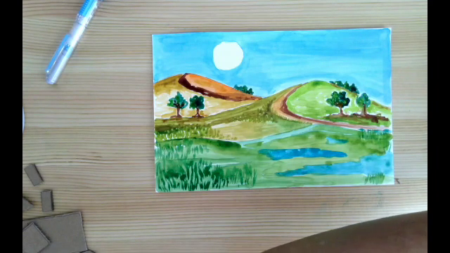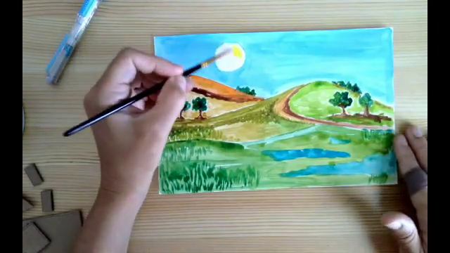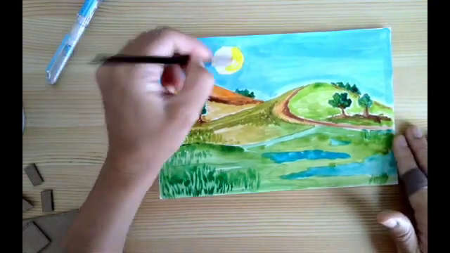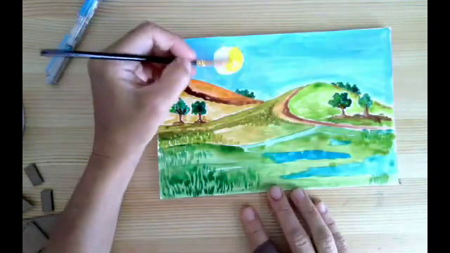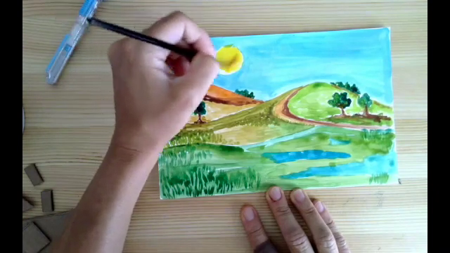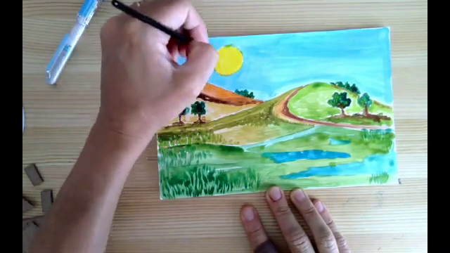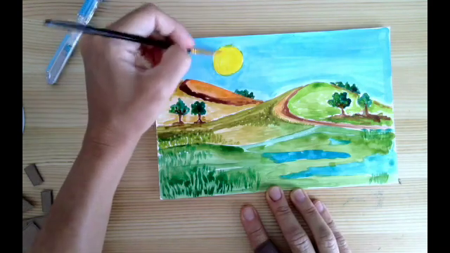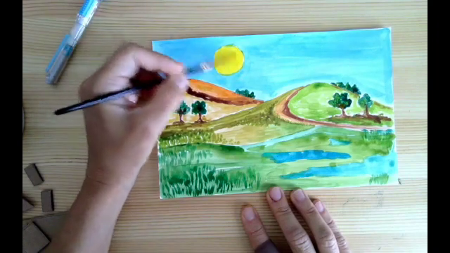Now I'm gonna do a very, very, very yellow sun. And for my beginners, if you're painting and you're using maybe just by accident a little too much water and the color, it doesn't matter.